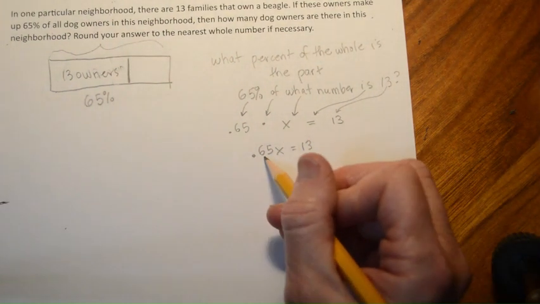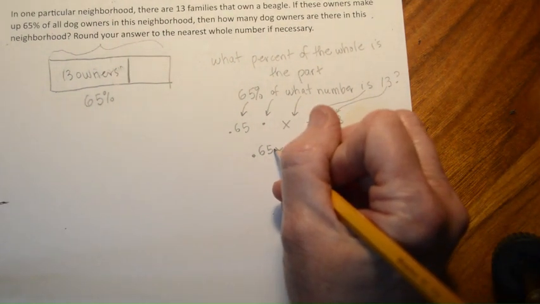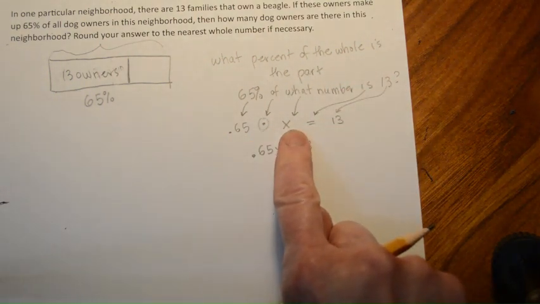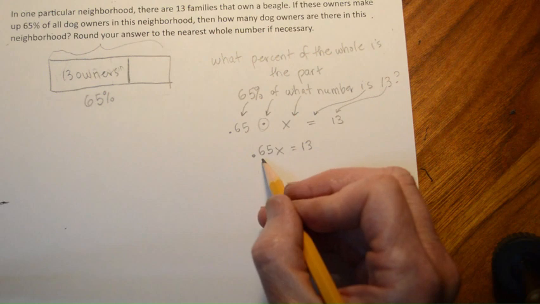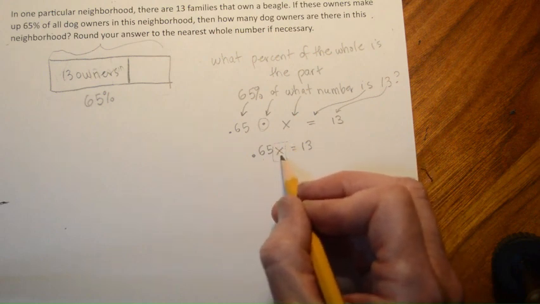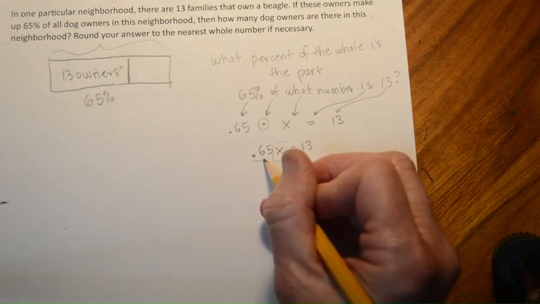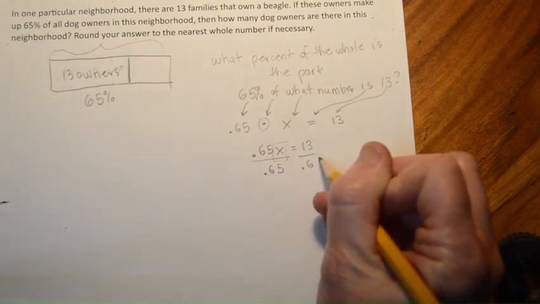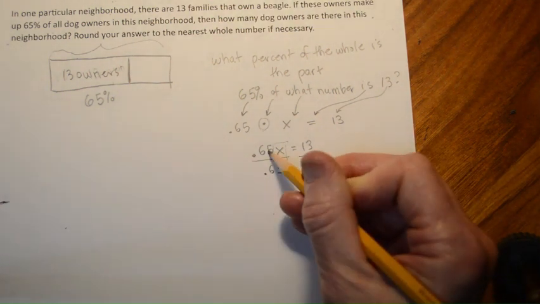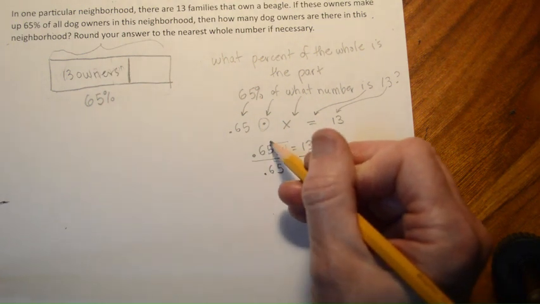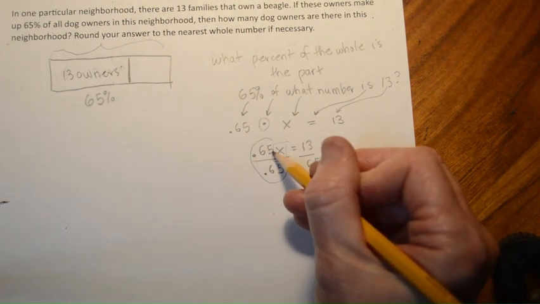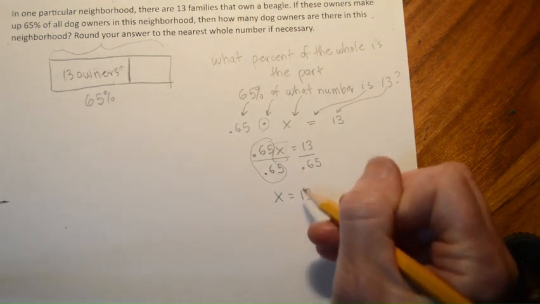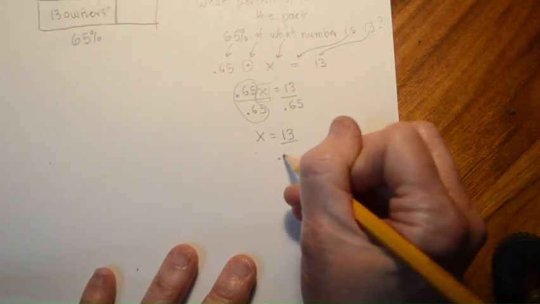All right, then because I know one of the numbers around the multiplication symbol but not the other one, I have to divide to isolate this. I'm undoing the multiplication by dividing. So I'm going to divide both sides by 0.65. 0.65 divided by 0.65 is 1. Anytime we have a number over itself, it's just 1. So this becomes x equals 13 divided by 0.65.